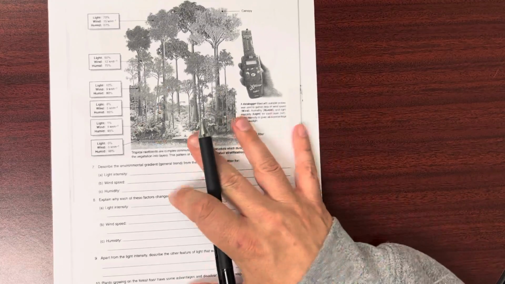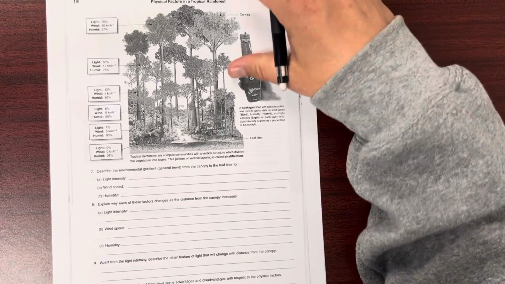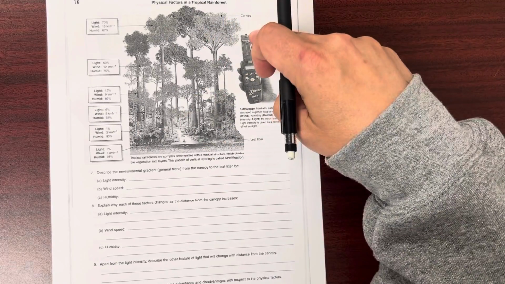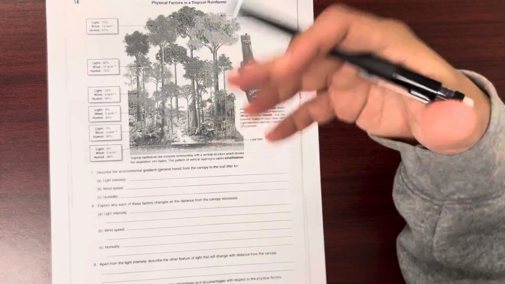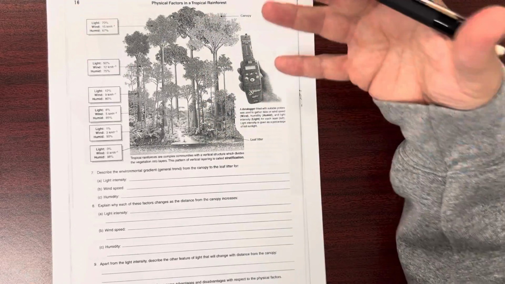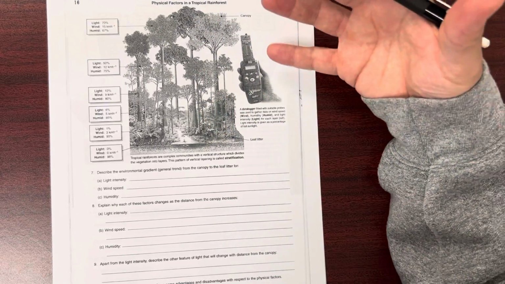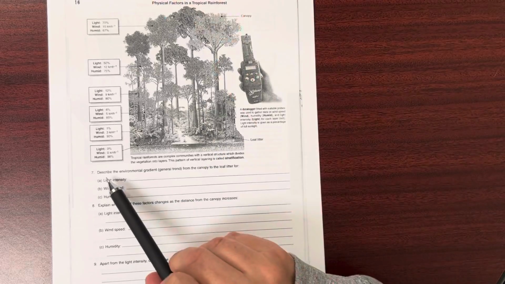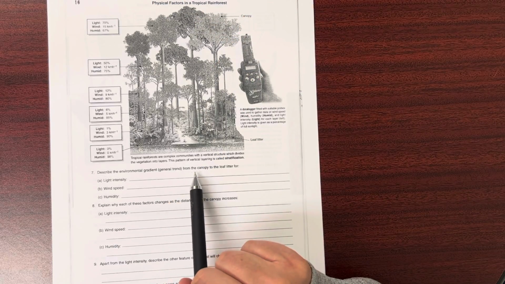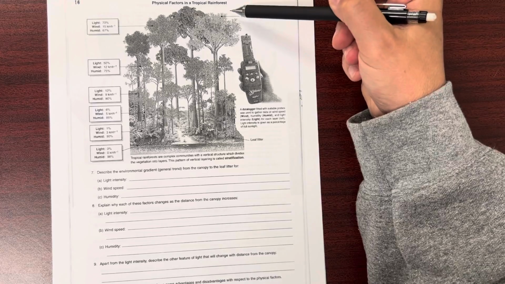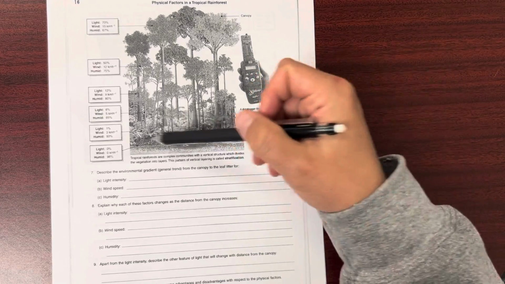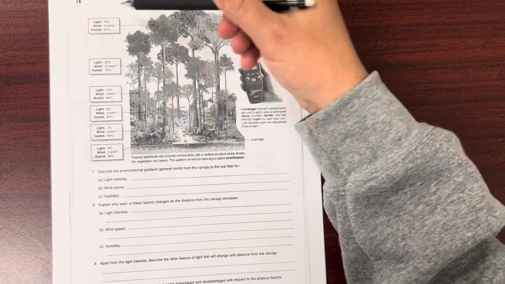The next couple of pages are all doing the same thing. So next we look at a tropical rainforest, and it's going to ask you questions about the tropical rainforest. Try and think of these things as if you were there looking at the forest. Like the first part says, how does the gradient change from the top of the canopy, up here, down to the ground, the leaf litter? And it gives all the stats over here.